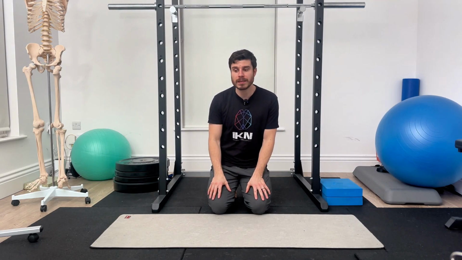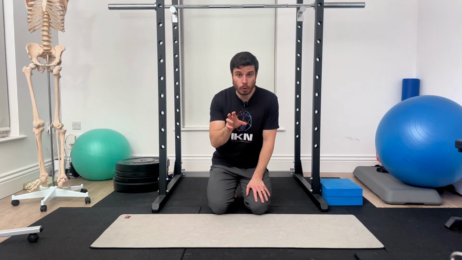Okay, and the reason she asked this is because this is a statement that you might see floating around Instagram, that we need the foot to pronate in order to get load into the hip extensors or in order to sense load into the hip extensors. And my response to this is yes and no.